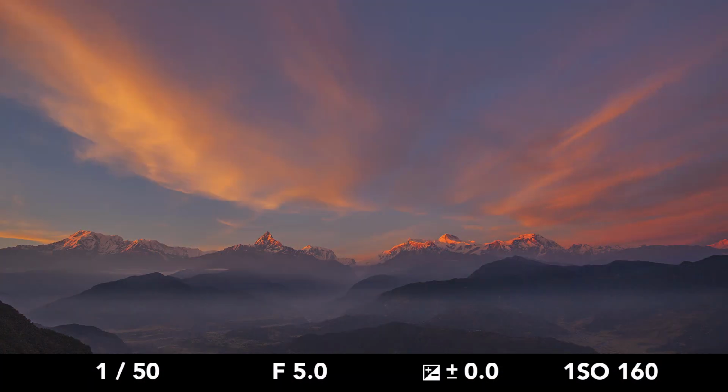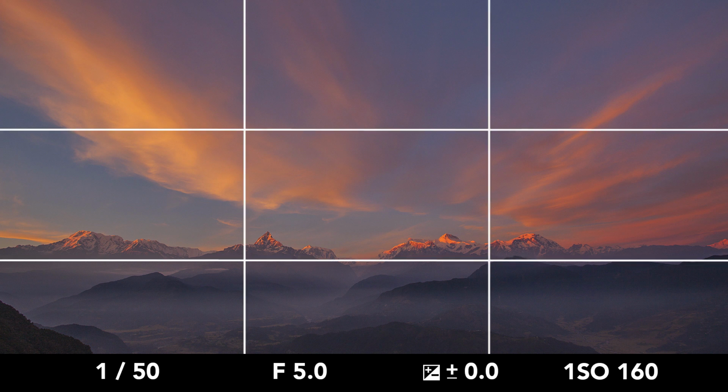I'll explain this to you with a particular picture that I took in Sarangkot. Now this was taken during sunset. Sarangkot is a beautiful place, just about 30 minutes drive from Pokhara. And this is the Annapurna range. Both sunrise and sunset from this place are just spectacular.